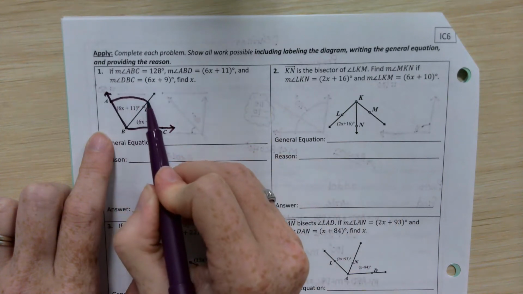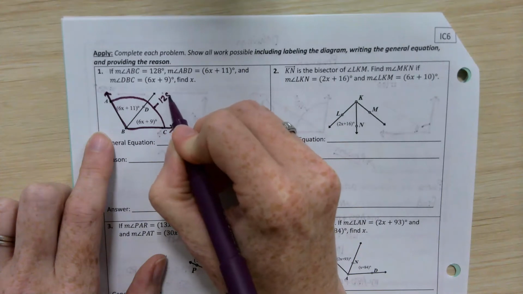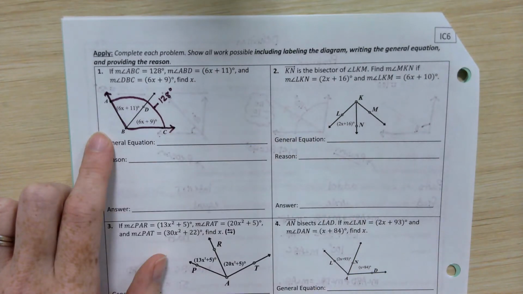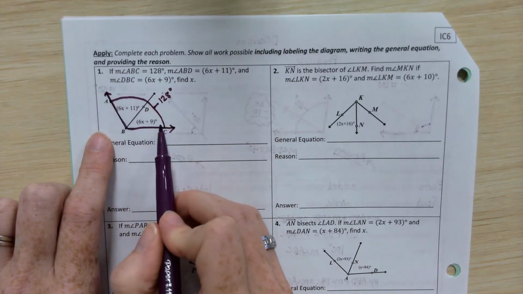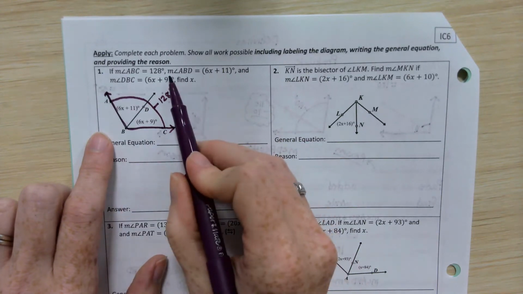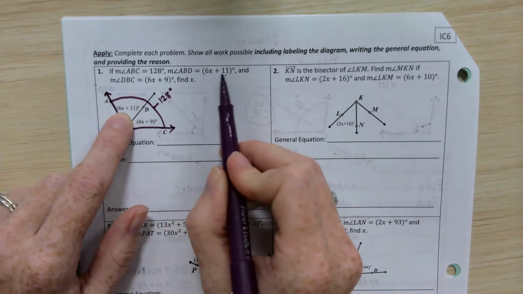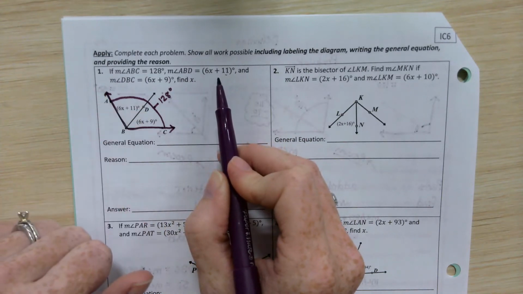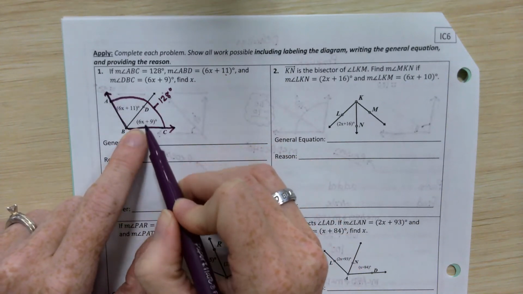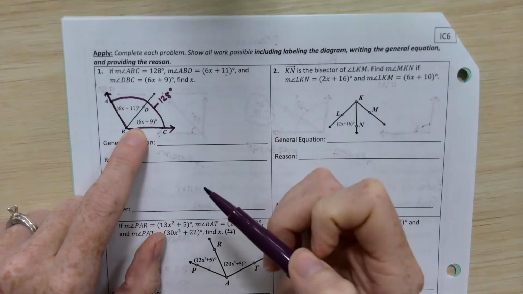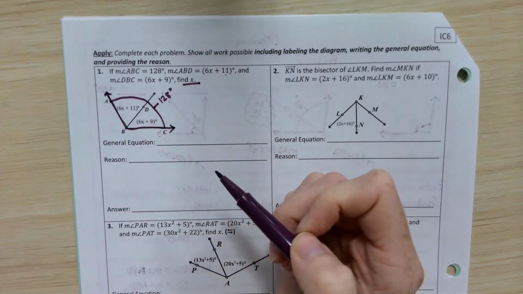I don't see that on the diagram, so I'm going to draw a big arc, and then connected to that big arc, I'm going to label 128 degrees so that my brain doesn't accidentally think it's one part of the angle, but I know it's that whole thing. The measure of angle ABD, so from A to B to D, is already labeled as 6x plus 11, so that's taken care of. And the measure of angle DBC, so this bottom part of the angle, is already labeled as 6x plus 9, so that's taken care of. Our goal is to find x.